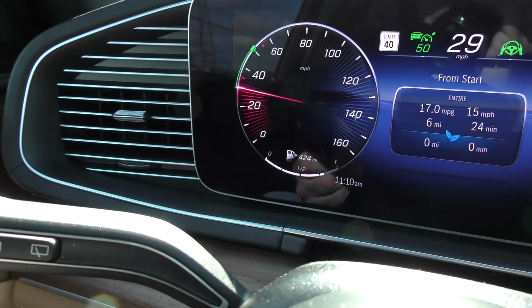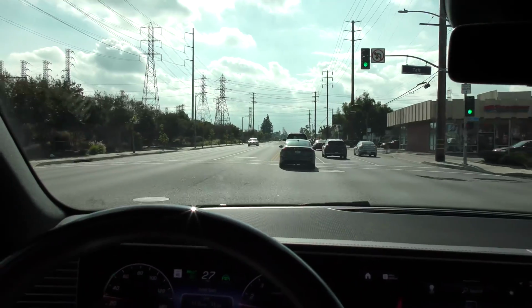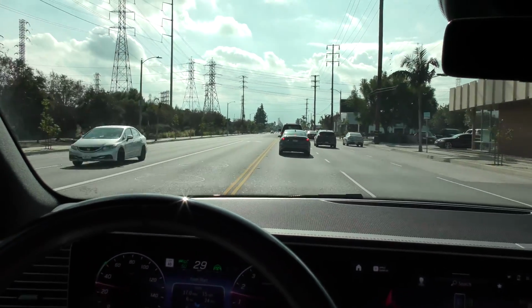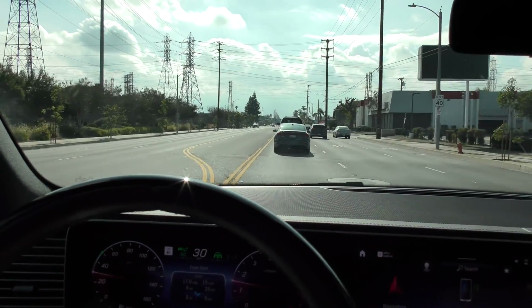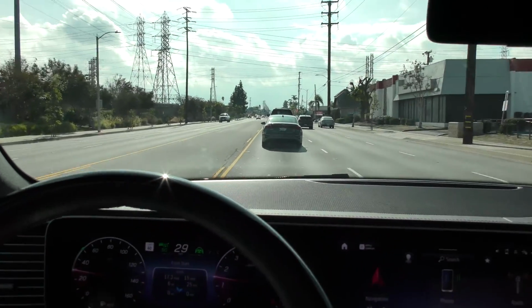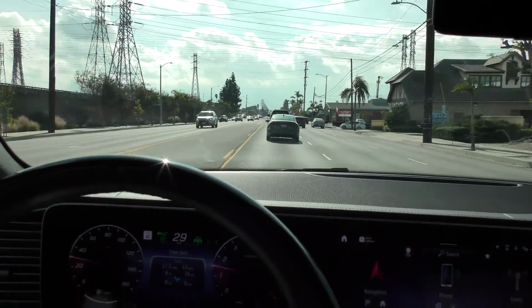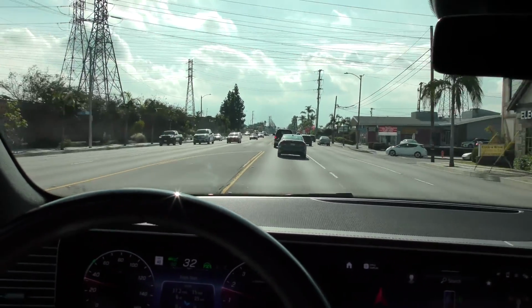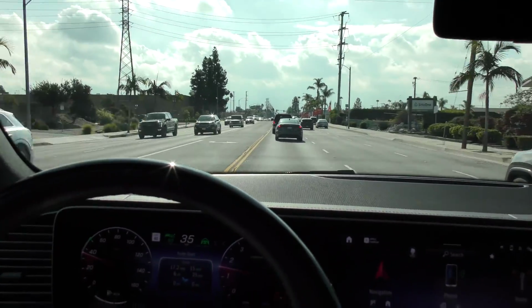You see right here, we have now matched the green line, so we are pacing the car in front of us. That's really the only indication you have from the car that you are locked onto the vehicle in front of you, at least in this model. And again, this is a 2024 GLE 350, and it does have the driver assistance package, so this was an optional feature on this vehicle.